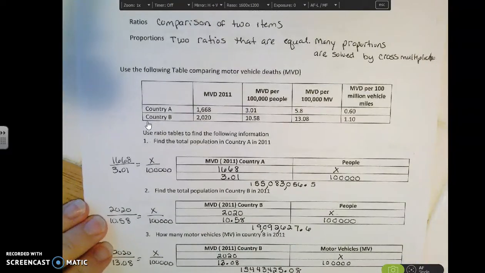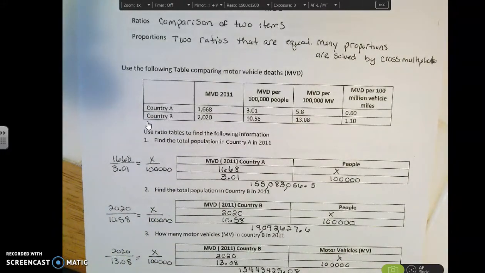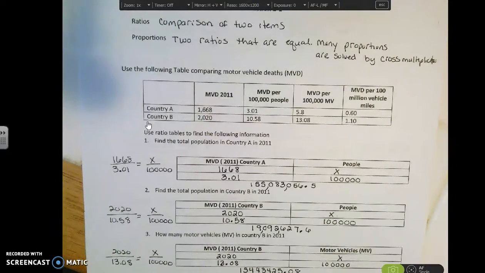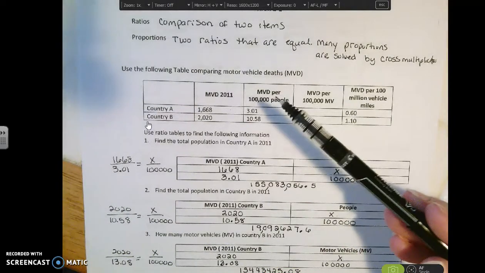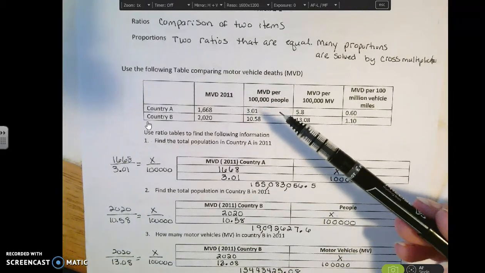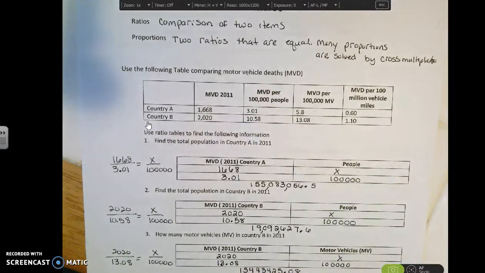So we have this table of information. We have two countries, A and B, and we have information about the motor vehicle deaths in those countries. So in 2011, in country A, the motor vehicle deaths were 1,668. And in country B, the number of motor vehicle deaths was 2,020. And then we do another comparison, and we're talking about motor vehicle deaths per 100,000 people. So it makes a difference because if the countries are different sizes, sometimes the proportions don't justify what you have.